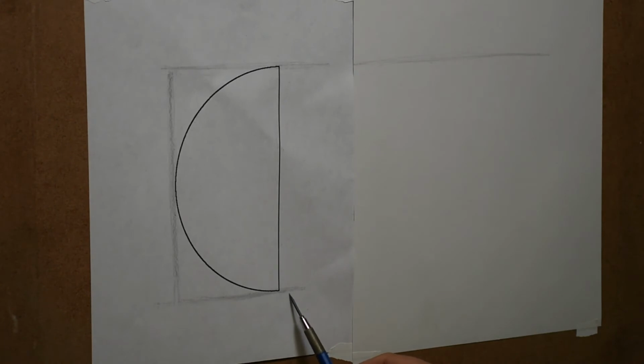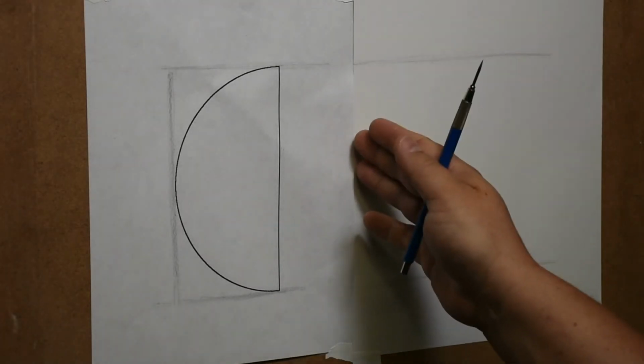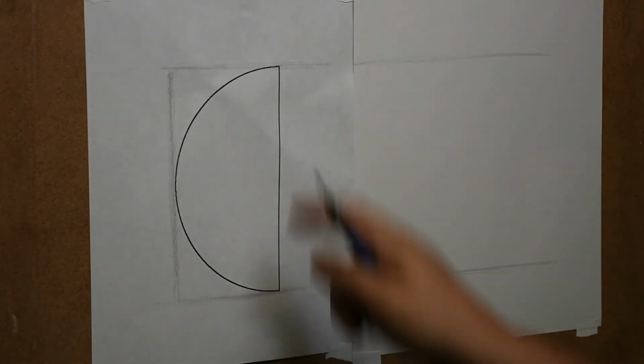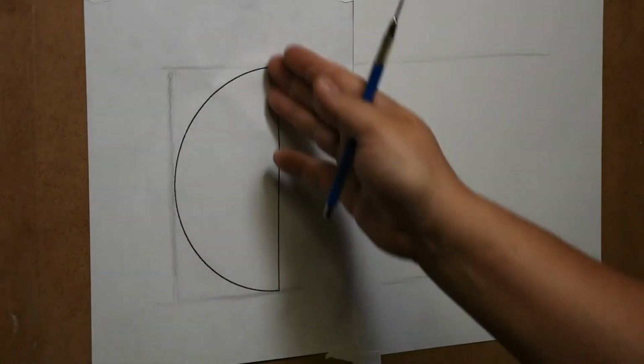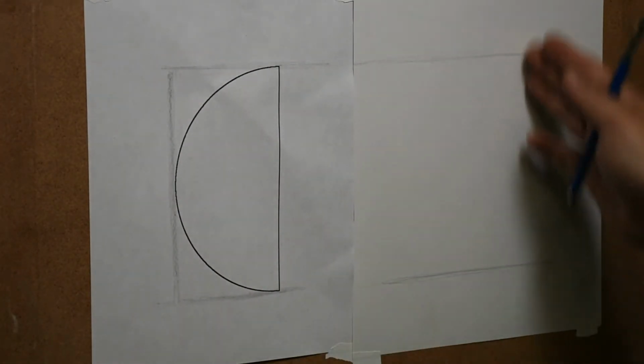So I have my top. I'm going to continue across, find my bottom. And there we go. So on the last video I made, you'll notice that I started from the left and went to the right. Well, here our curve is on our left, so I want to start with my notional space box right hand side.